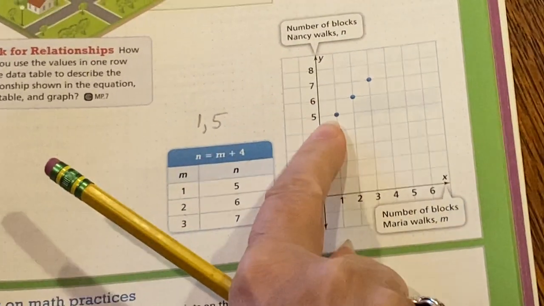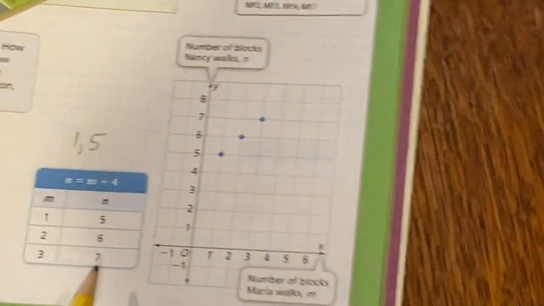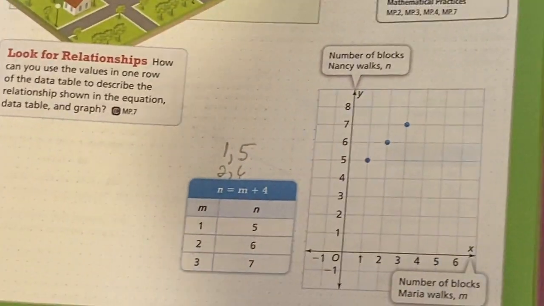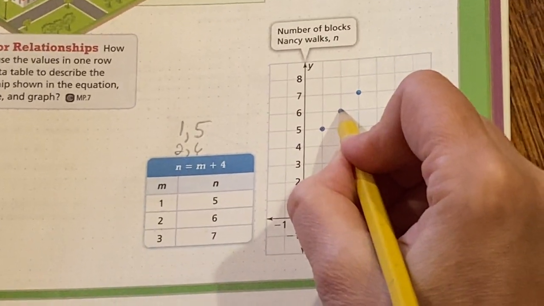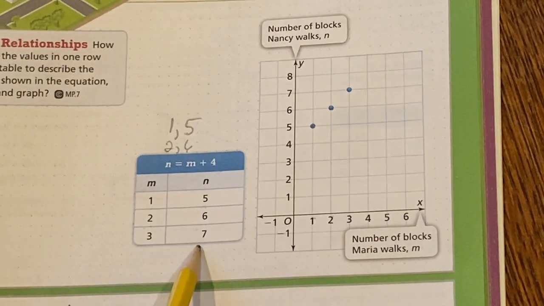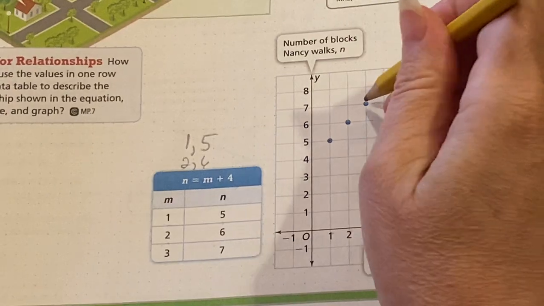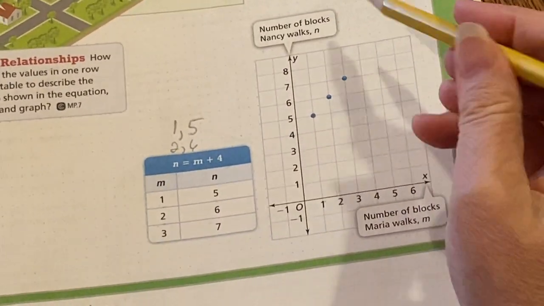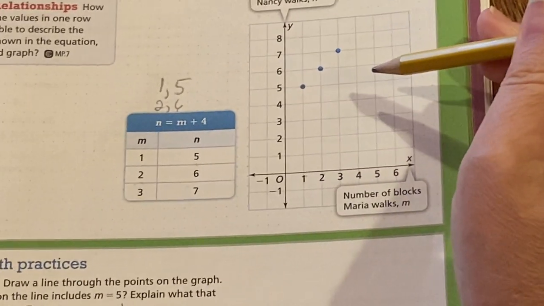That is not a dot, by the way. It's a point. Don't call it a dot. It's not mathematical. It's a point. And then we've got 2, 6. Okay, 2, 6 is our next ordered pair. Over 2, up 6, and we put a point, not a dot. And then our third ordered pair is 3, 7. So over 3, up 7, point, not a dot. Okay, so now you've represented the relationship between those two values on a graph.